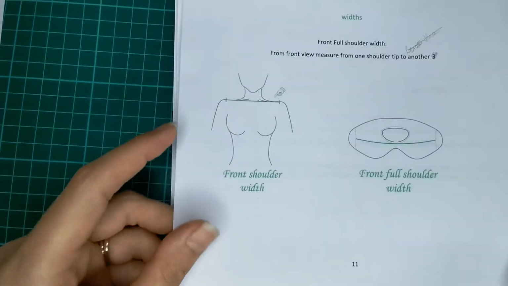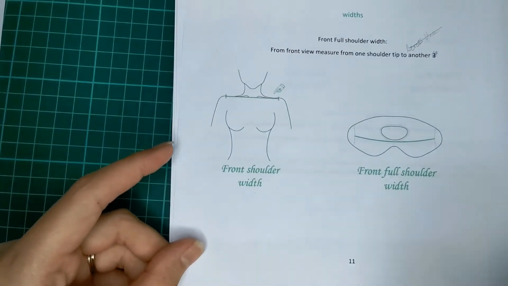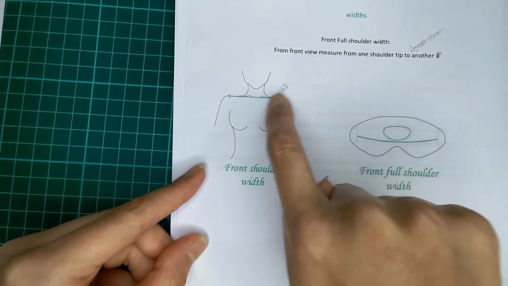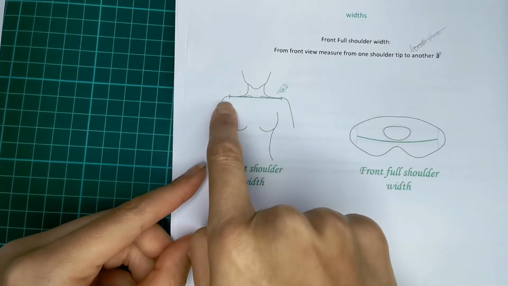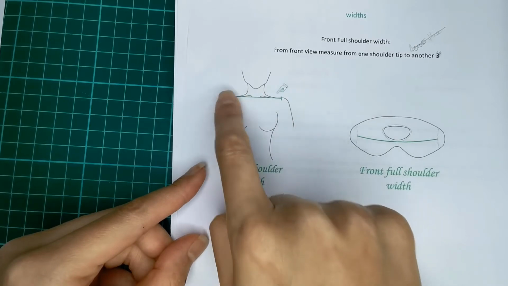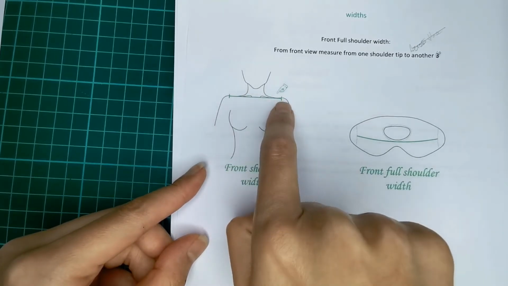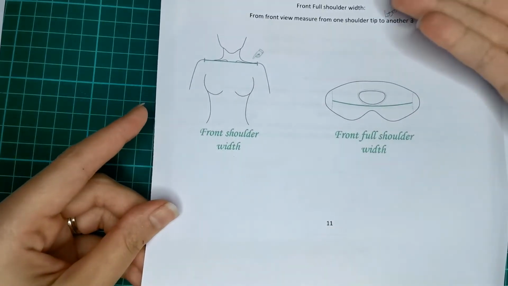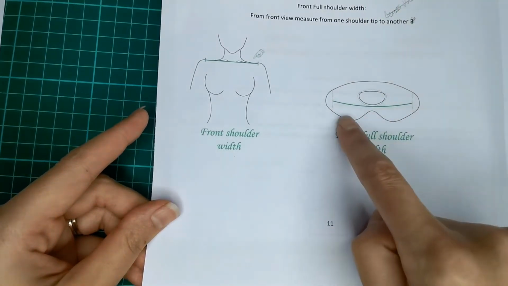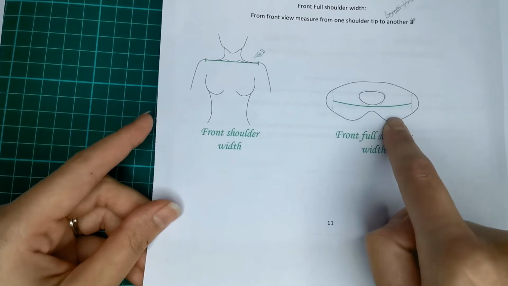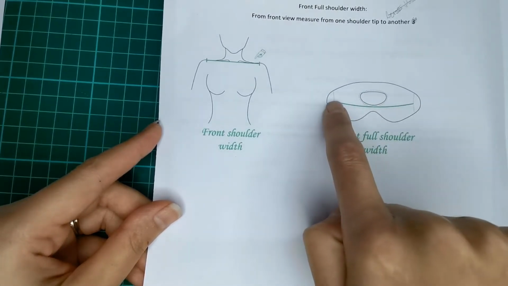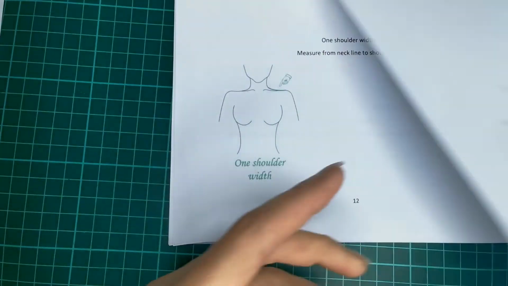All right, so let's come to the widths here. I like to take the front shoulder width. It starts from one tip to the other tip, across the chest area, from here to here. As you can see, this is a cross section of the body, and this is the neck, this is the bust, the shoulders, the arms. So we'll take it from here just till here.